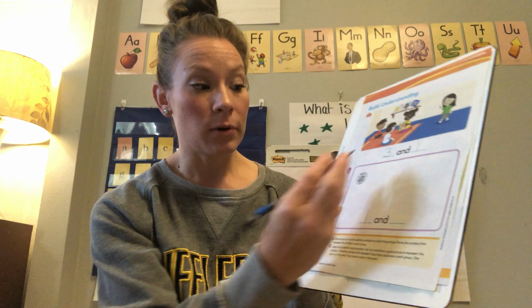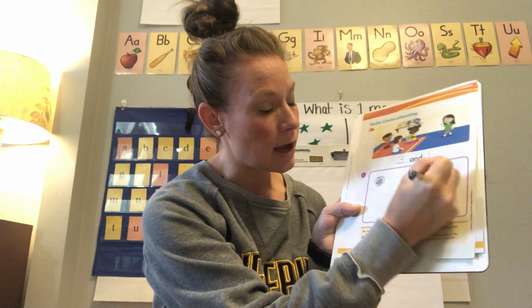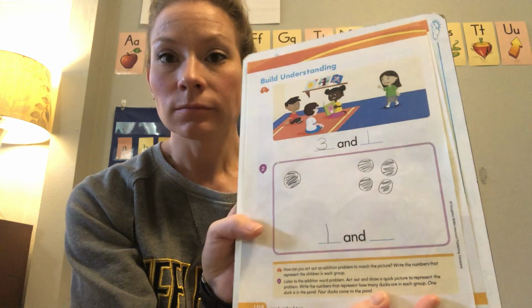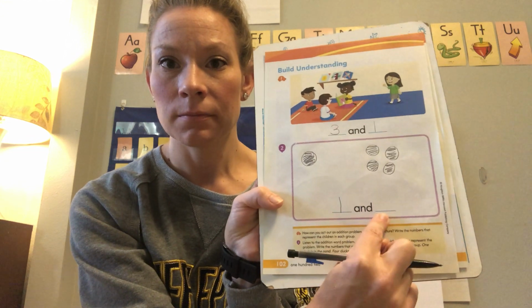Okay, here's the rest of the problem. 4 ducks come to the pond. What was the number you heard me say? 4. Good. Now, what I want us to do is to make sure we have some space between here, and I want you to draw 4 more ducks coming to the pond. And again, I'm just using counters. We will use counters in the classroom to show a picture quickly. Okay. What number do you think goes on this line? 4 does. Very good, because those are the ducks that are coming to the pond.